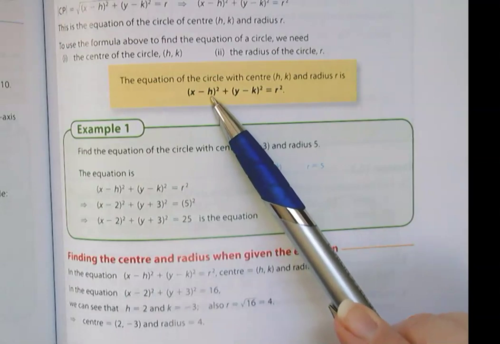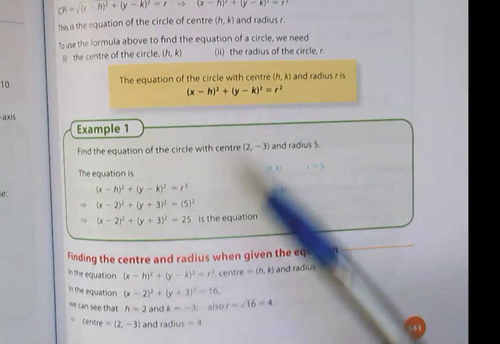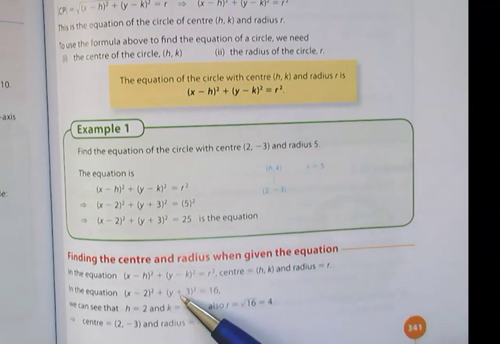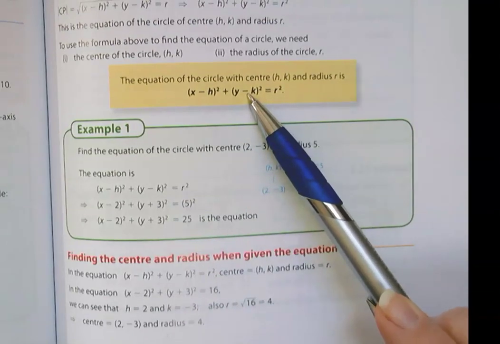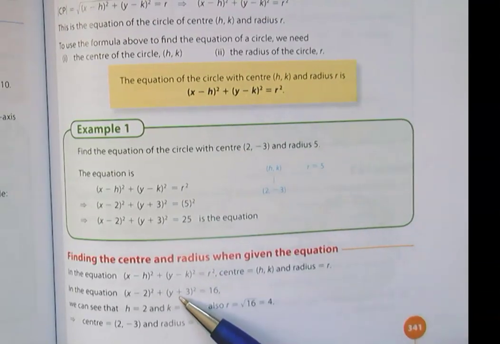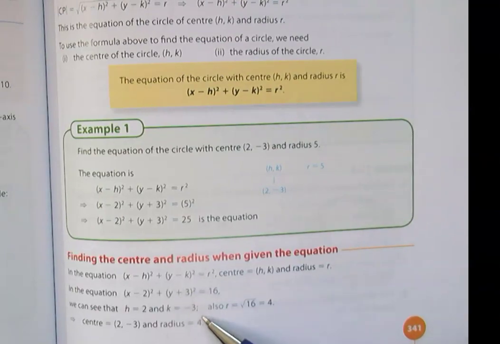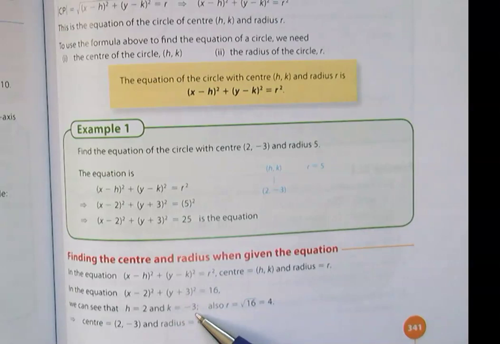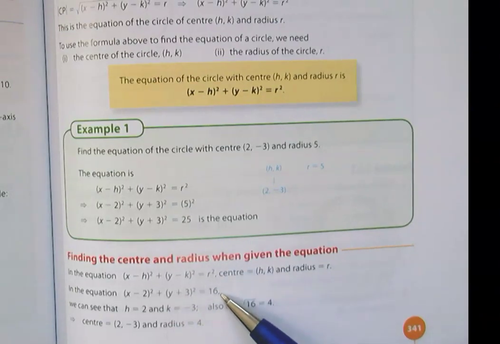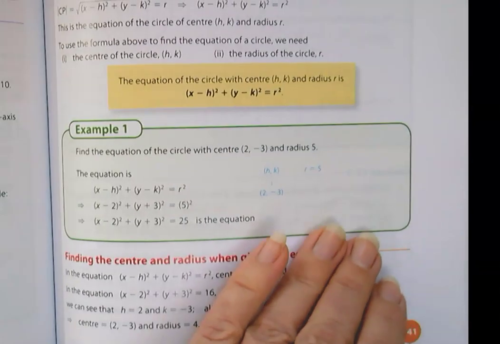So you write down your h is 2. Plus, plus, bracket, bracket, y, y, and then they got sneaky. In the log tables it says minus, but in the question it said plus. So you change it to a minus minus, so you would get minus 3. So your k is minus 3, right? And your radius is the square root of 16, which is 4.